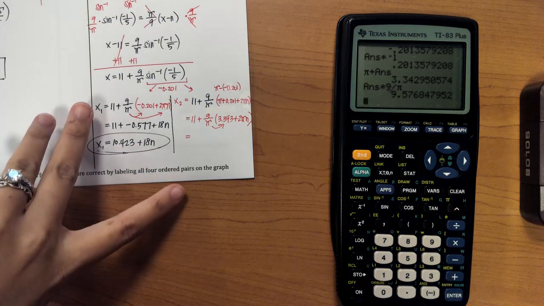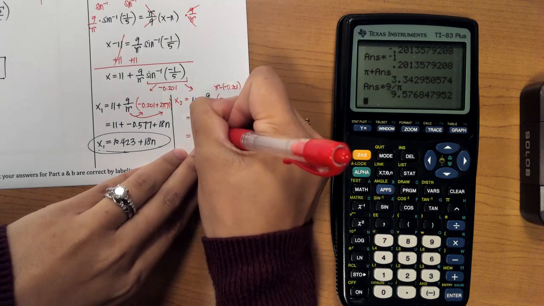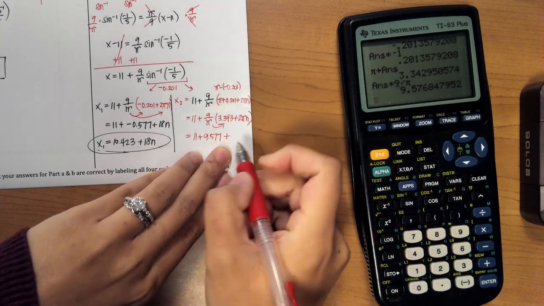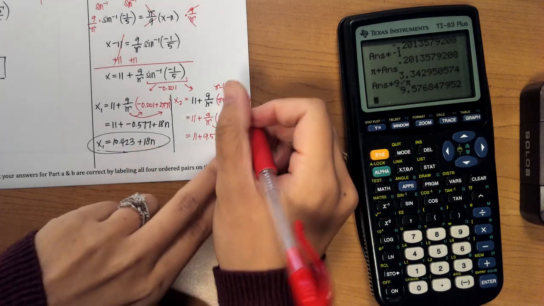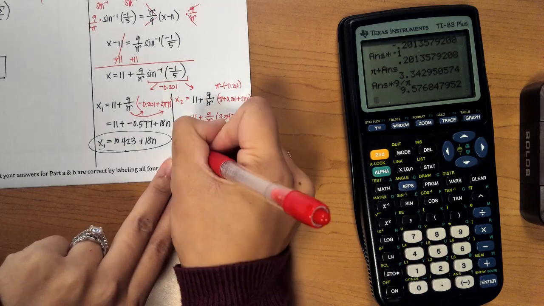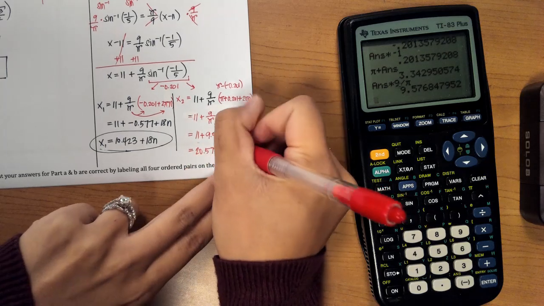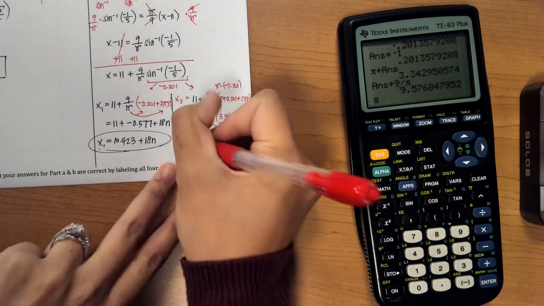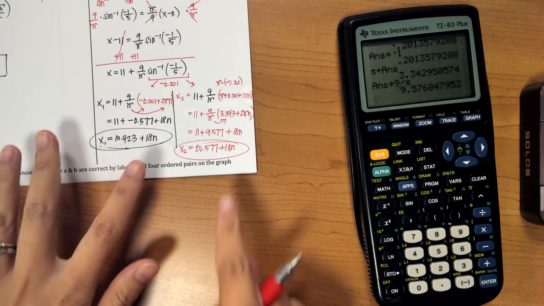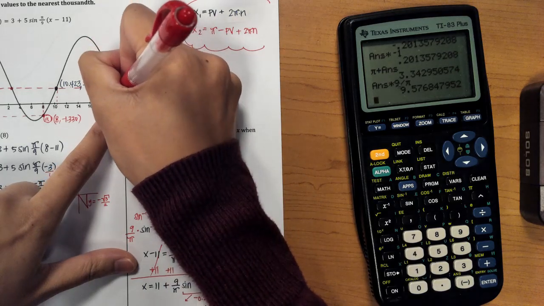Did I do that right? Yep. 11 plus 9.577 plus, and then when I distribute, it should be the same, right? Because my period is still the same. 18n. Combine these two together, that equals 20.577 plus 18n. Does that match 20 and a half? Pretty much.